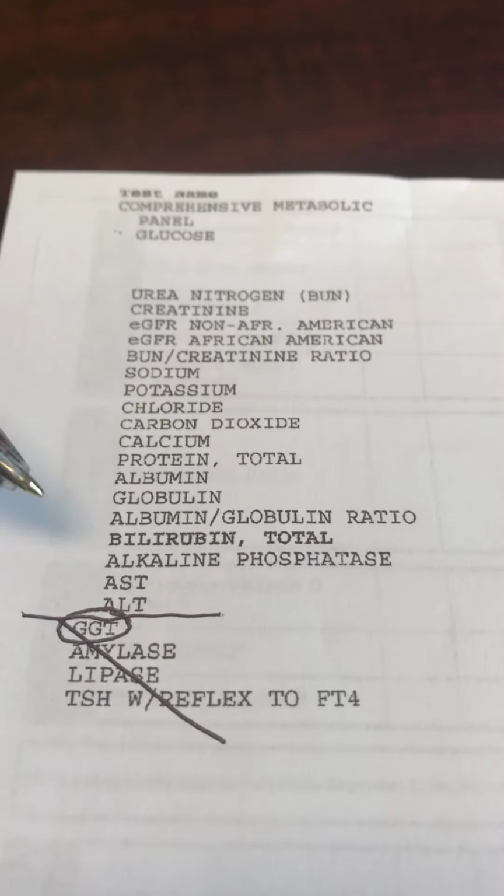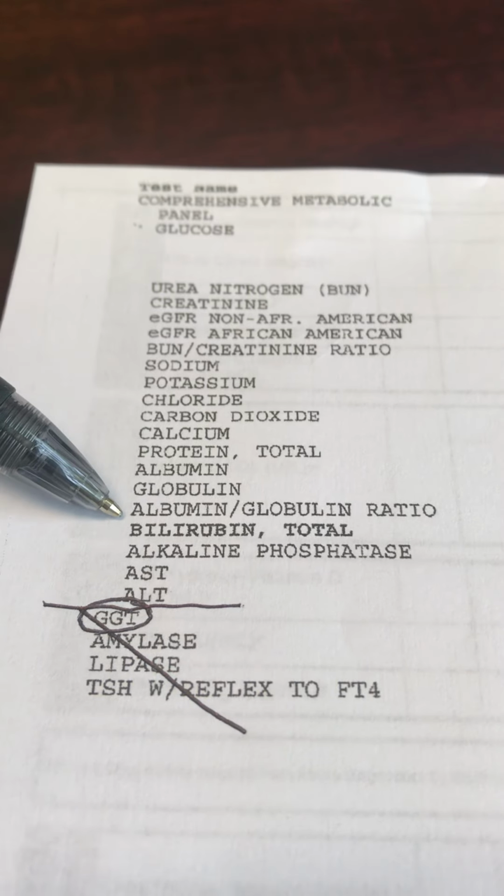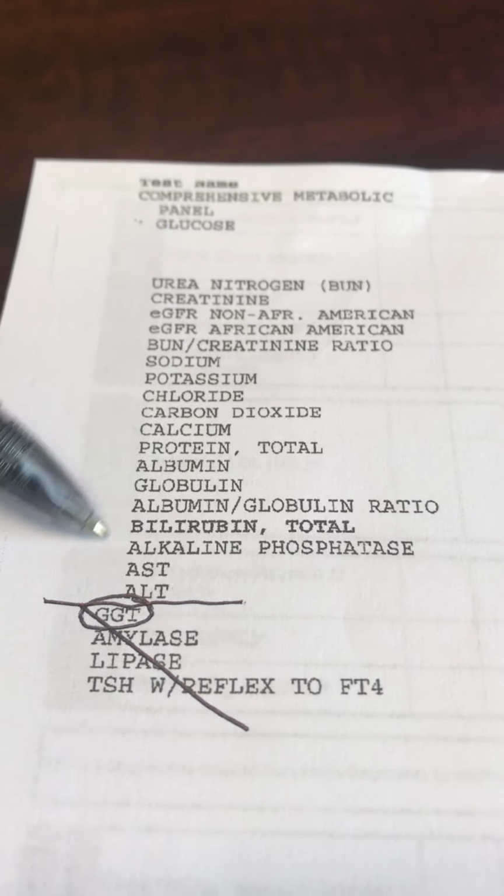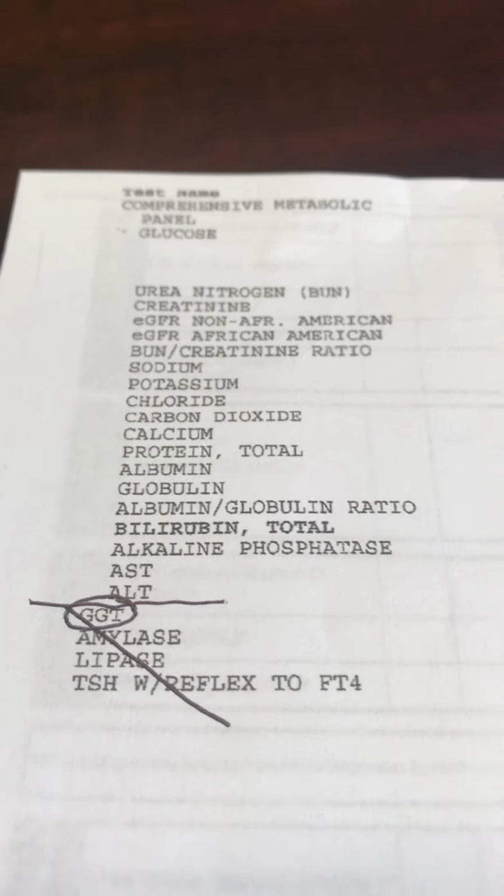Then these are some more numbers with ratios, and then down here we get into some rough liver numbers, liver and gallbladder. If these numbers are out of range, that shows us whether we need to do a deeper dive into looking at the liver or gallbladder.